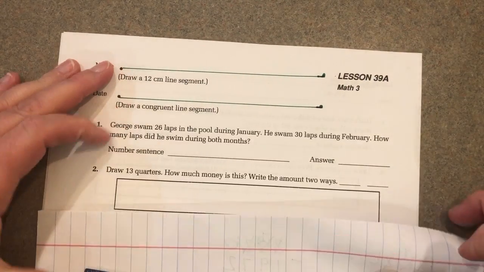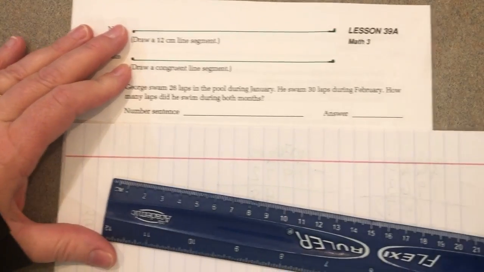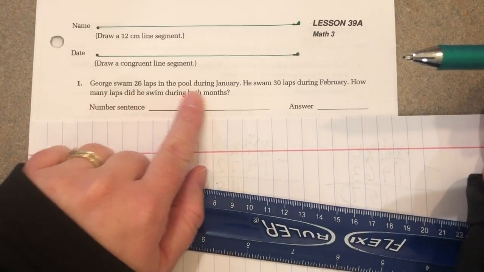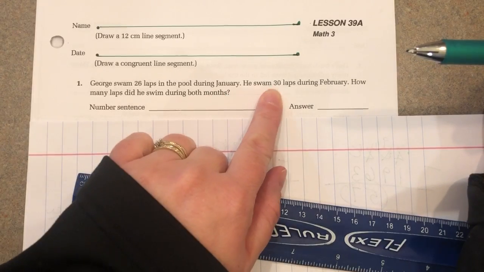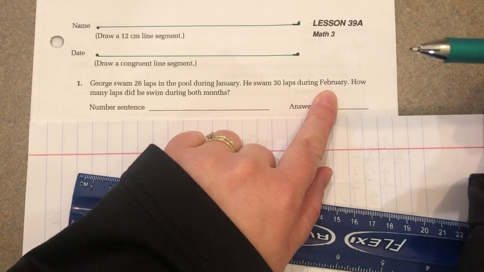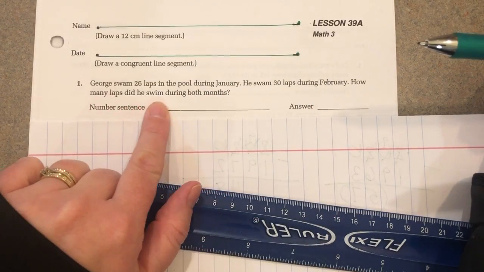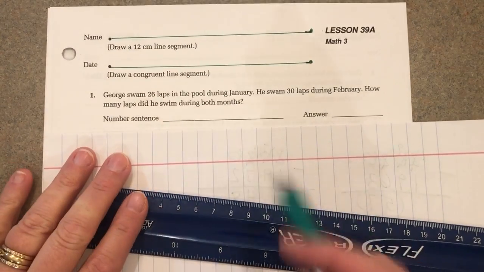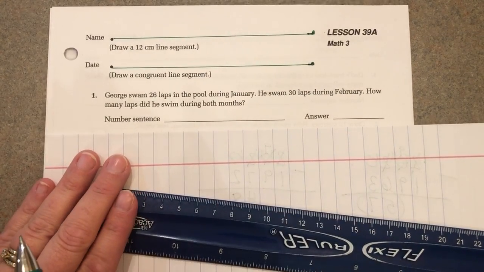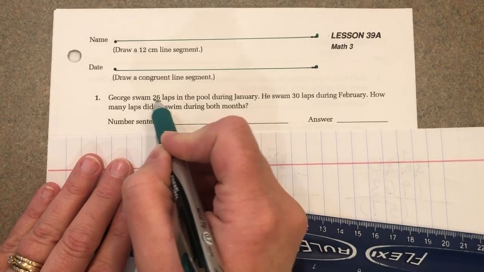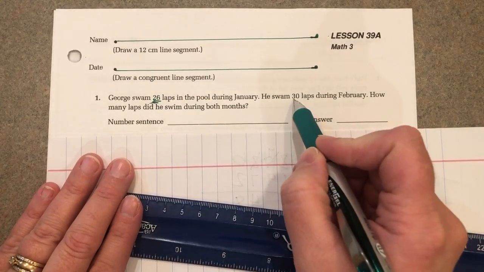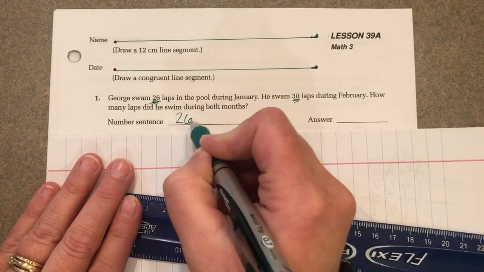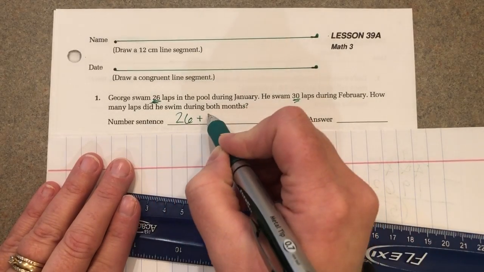The next problem says, George swam 26 laps in the pool during January. He swam 30 laps during February. How many laps did he swim during both months? So let's go back. We're looking for both months. That means we must have to add them up. 26 in January, 30 in February. So 26 plus 30.